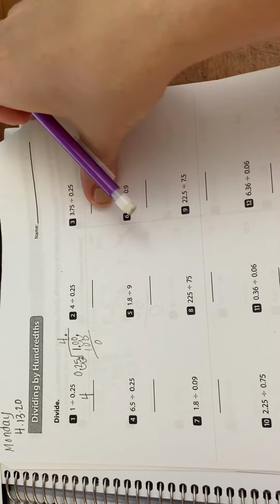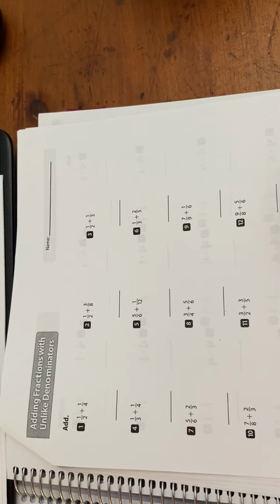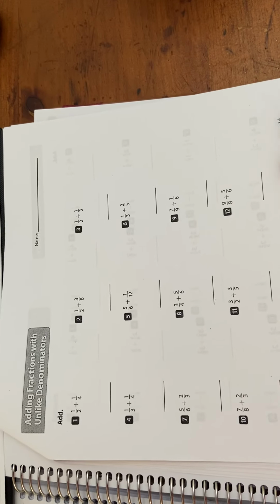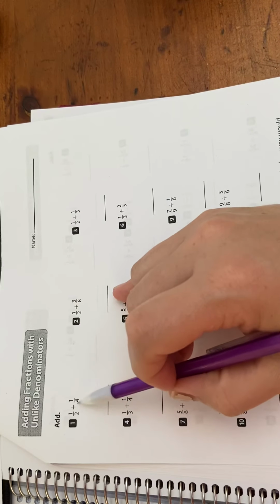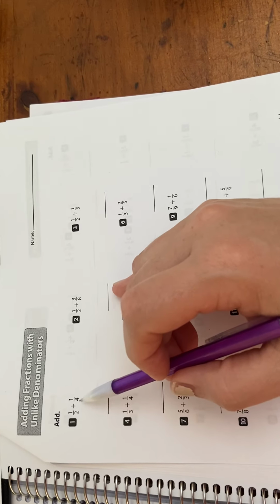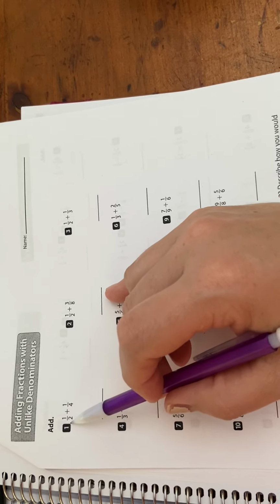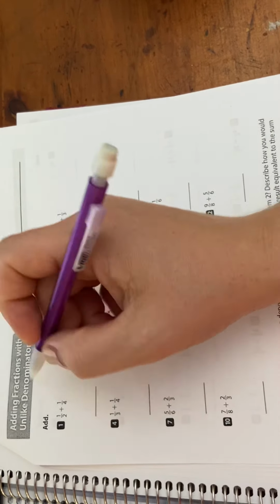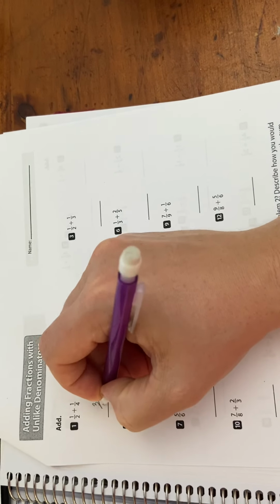Then, after you've worked through these problems, you're going to be adding fractions with unlike denominators. Remember, we have to find common denominators. So 1/2 plus 1/4. If you're really savvy with your fractions, you know that if you have a half of a fraction tile plus a fourth, then you have 3/4.